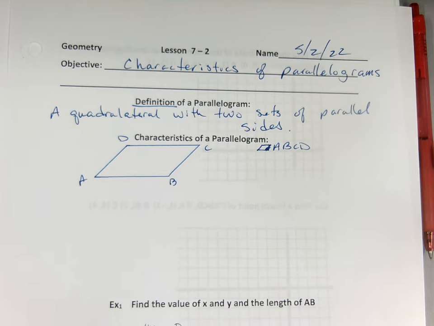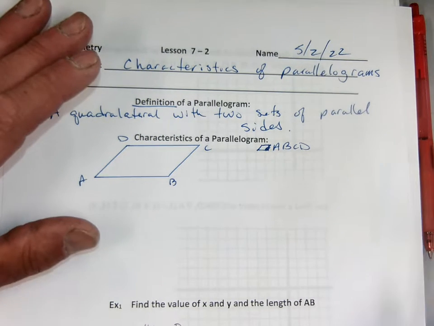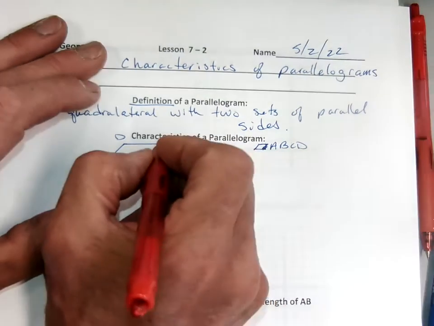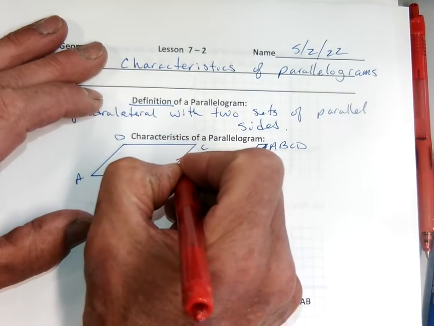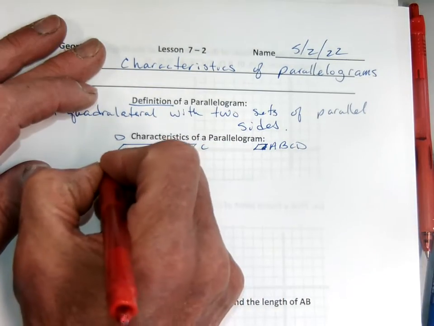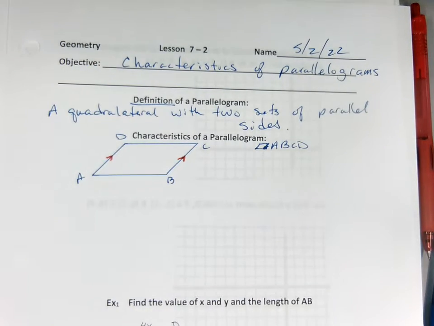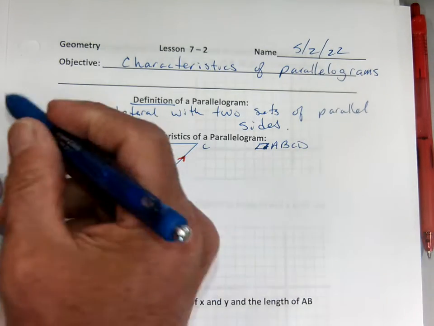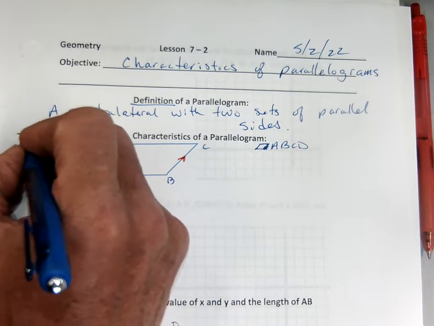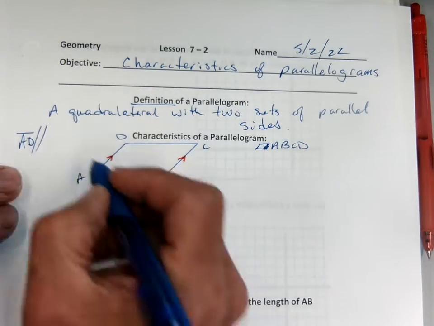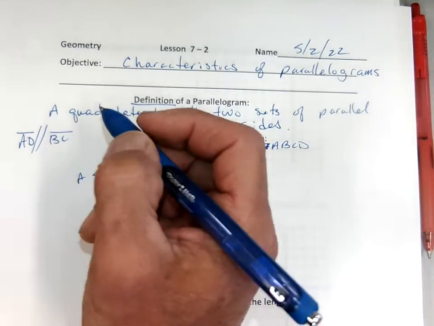If it's parallel, let's take a look at what we have. Right off the bat, I do know that this side is parallel to this side. That's how we show it on a figure. We draw the little arrows. If you see the little arrows like that, you know that AD is parallel to BC. We know that just because it's a parallelogram.